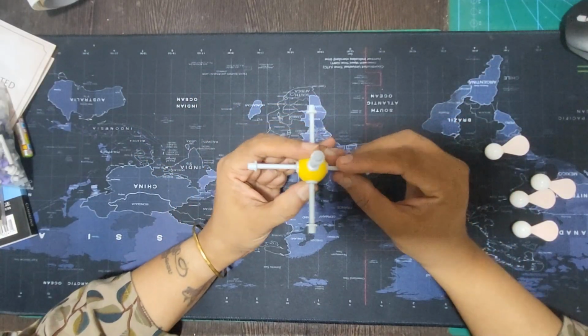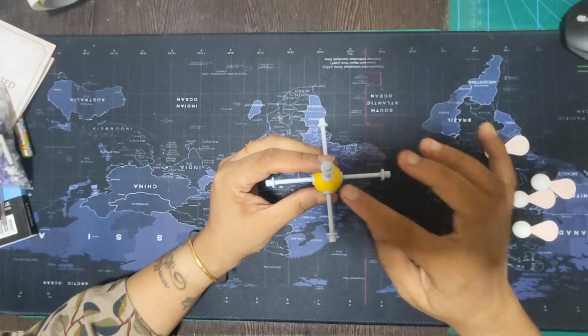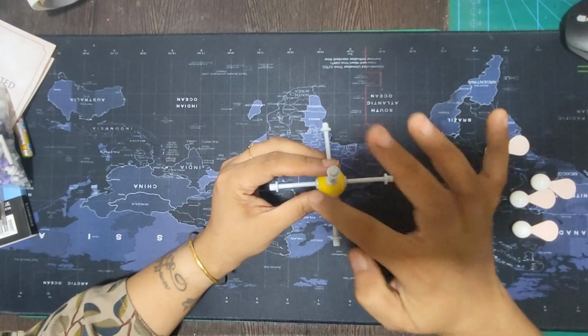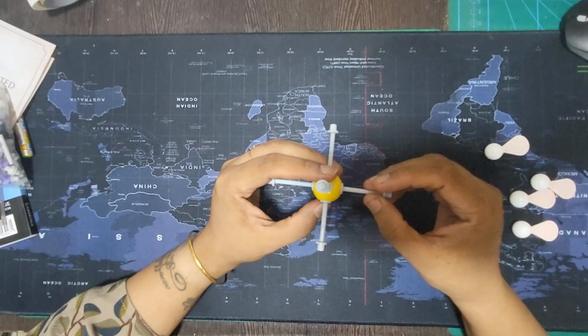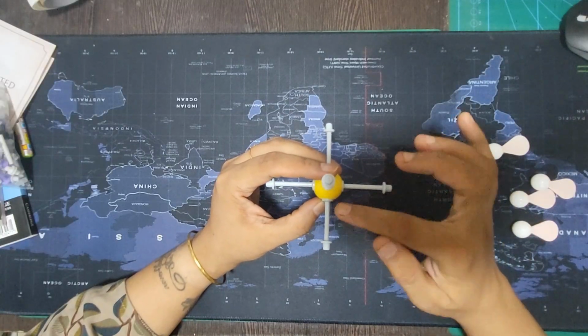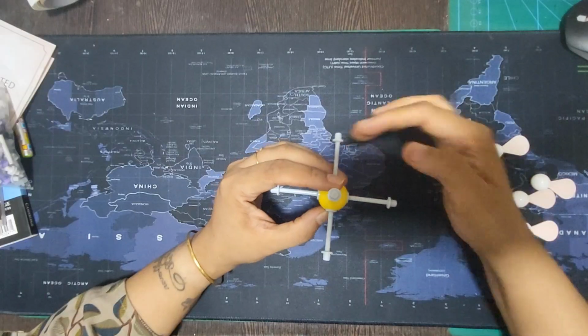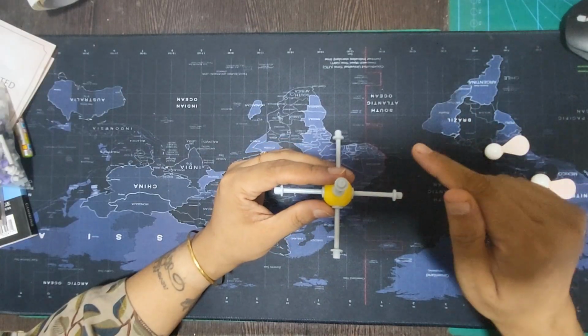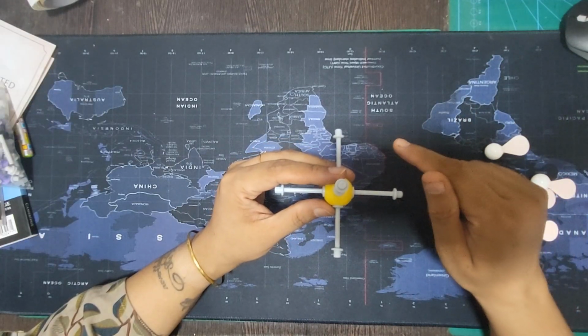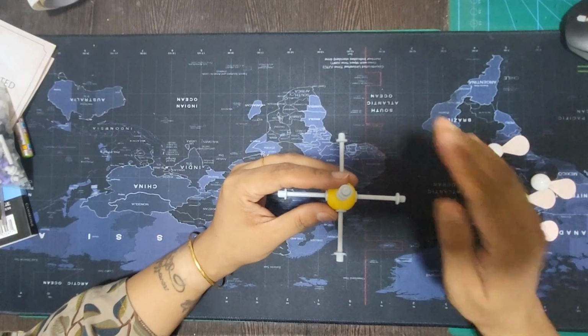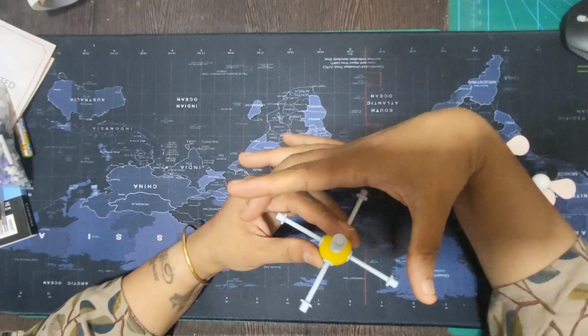The way d orbitals are arranged, dxy are arranged like this. They are a double dumbbell. dxz would be arranged like this, which is between the axes. The exception being dx square minus y square and dz square. They are oriented along the axes.